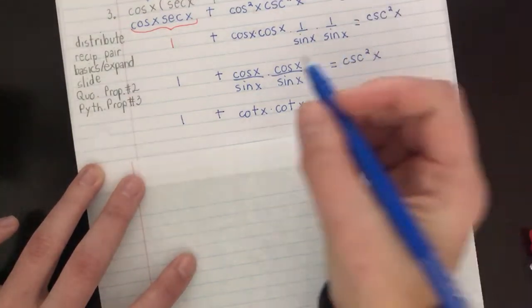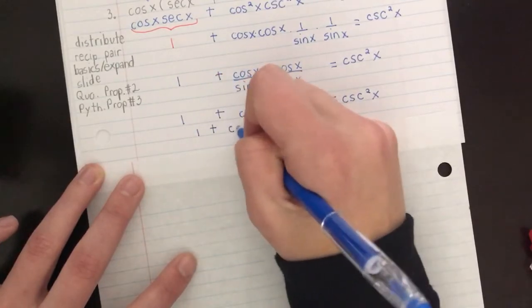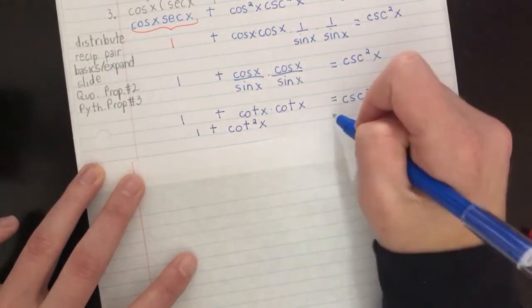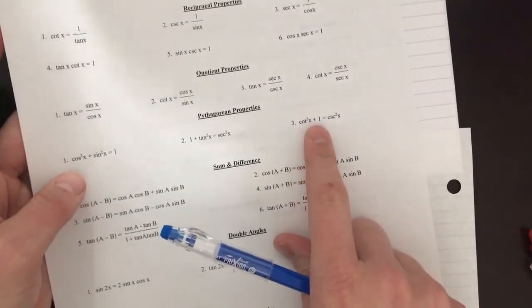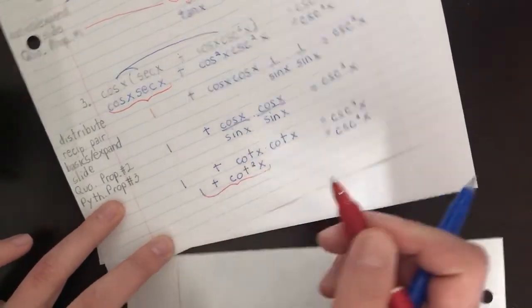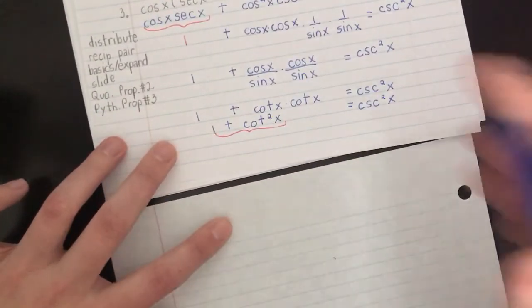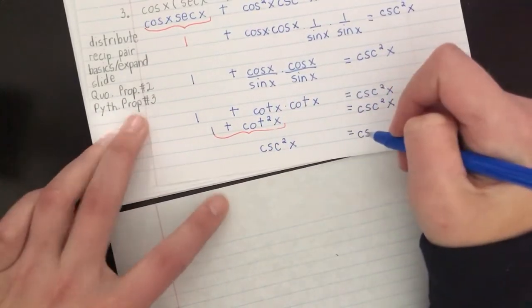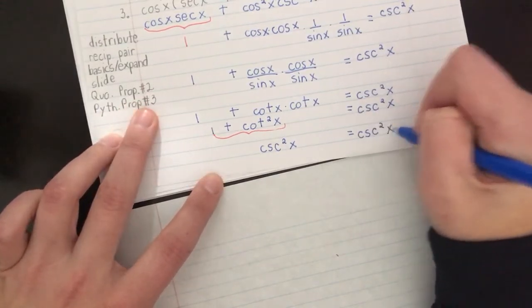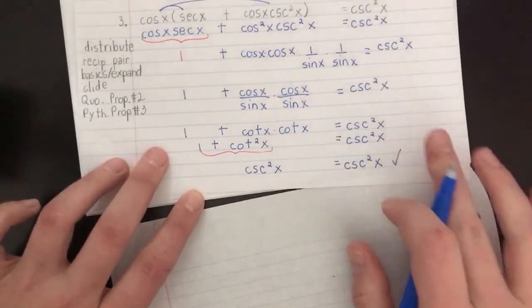All right, still dragging along the right. So this is like 1 plus cotangent squared x equals cosecant squared x. And what do you know? The Pythagorean property number 3 is cotangent squared of x plus 1 equals cosecant squared of x. So that means this right here becomes cosecant squared of x because of that Pythagorean property number 3. So check and check. All right.